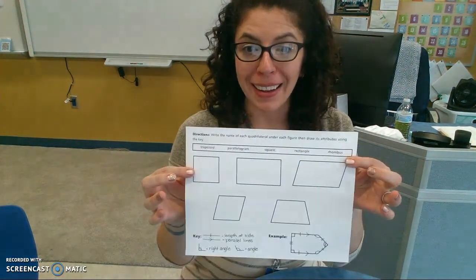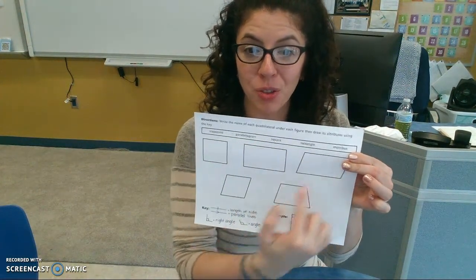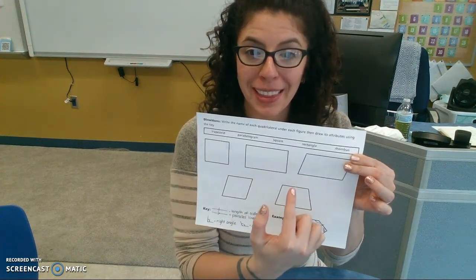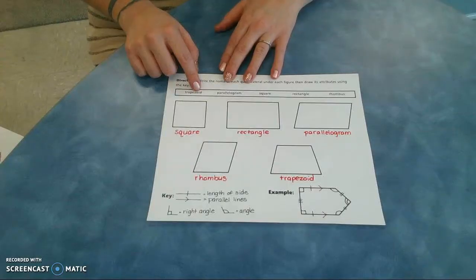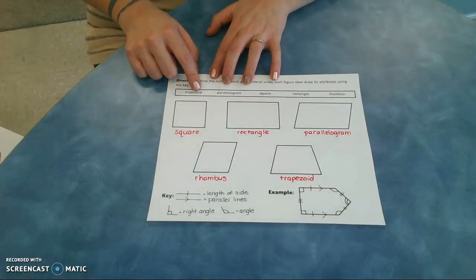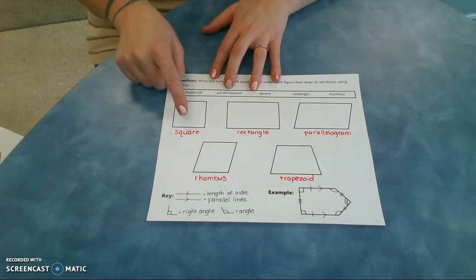Your Quadrilaterals worksheet is actually on the back of your tracker. Across the top, you will notice the different names for the quadrilaterals shown below. Please write the name of each quadrilateral underneath, and then come back to the video. Okay, let's check your answers. If you have any wrong, please pause the video, erase, and make corrections.